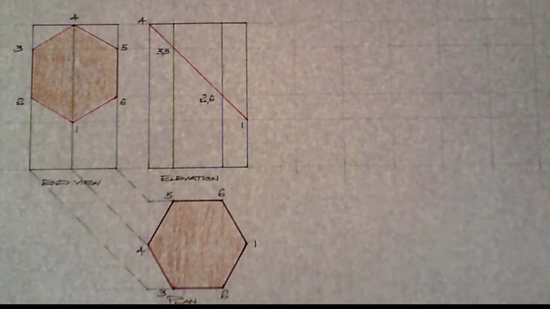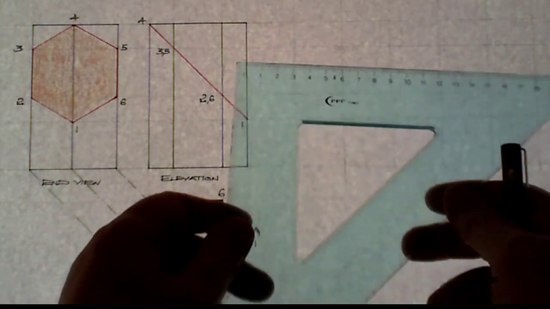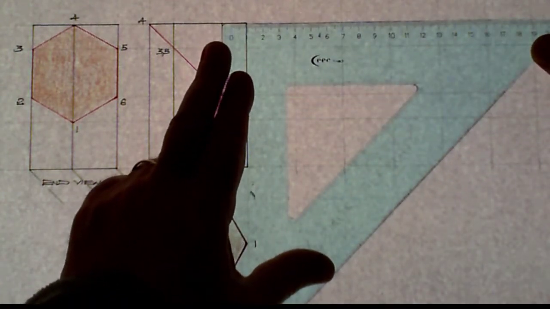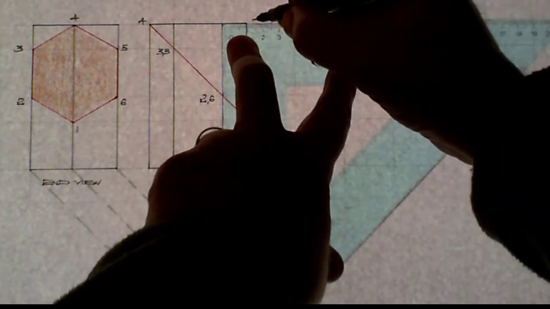Now if I just draw it in as a full development, I can indicate it here as a black line. So I'll draw this in here as a full development.